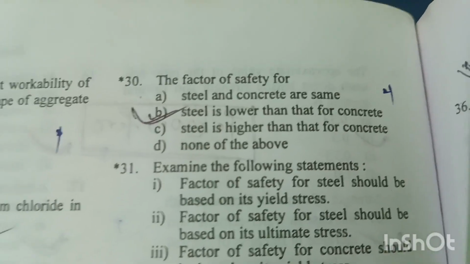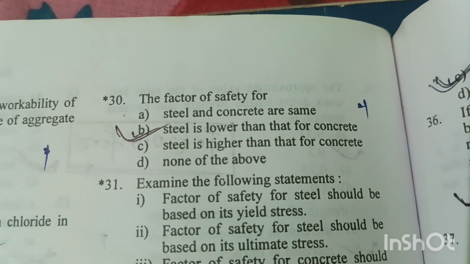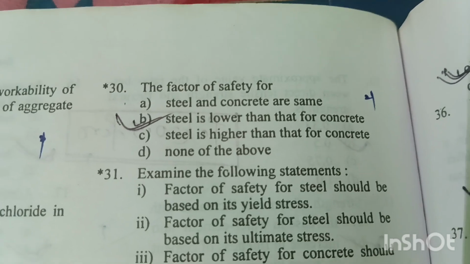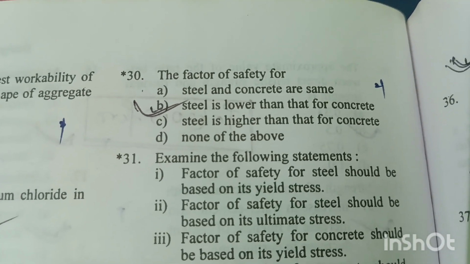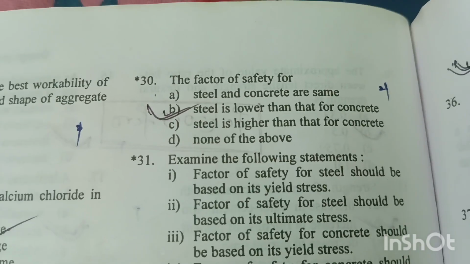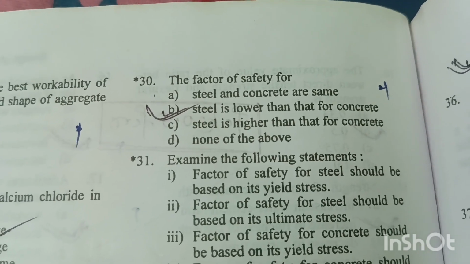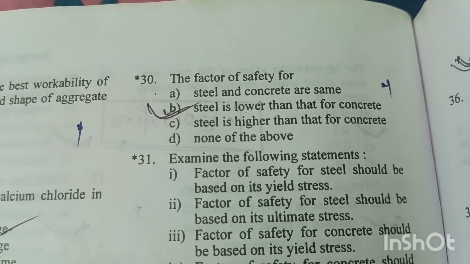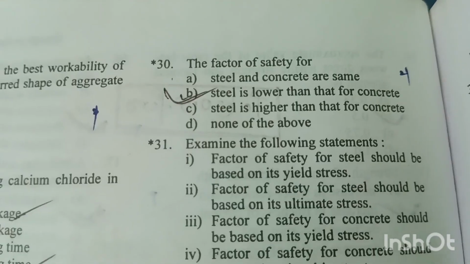Number 30. The factor of safety for steel is lower than that for concrete. Option B is right answer, because steel is manufactured under a controlled environment in the factories, and concrete is prepared on the field. So that's why factor of safety is more for concrete and lower for steel.